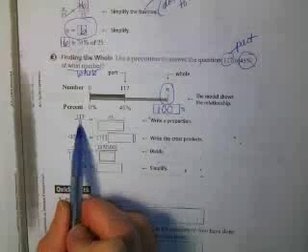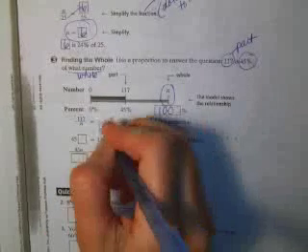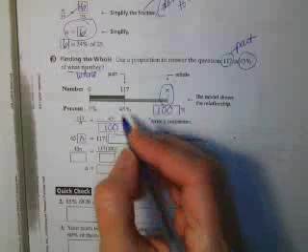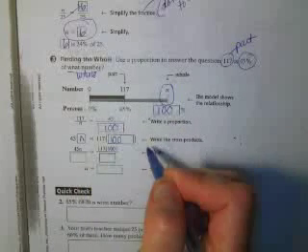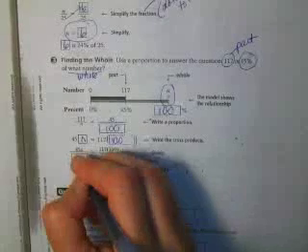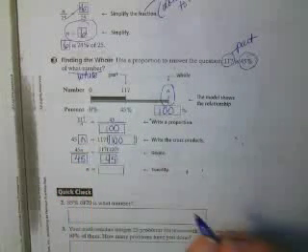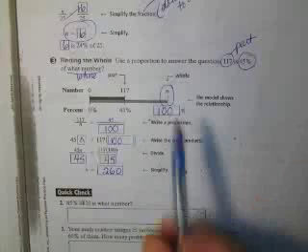Again, 117 is the part. I don't know the whole. 45% is 45 out of 100. You can do your cross products, or you can just do 117 times 100 and then divide by 45. Your answer should be 260.